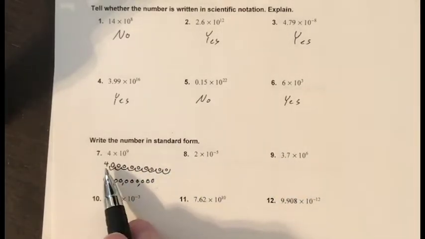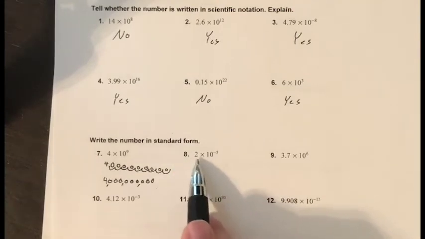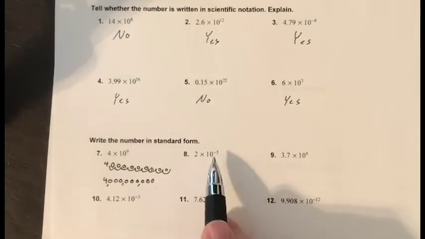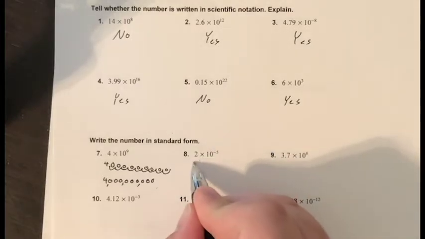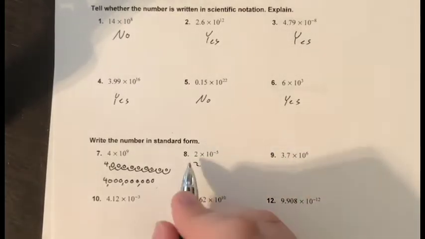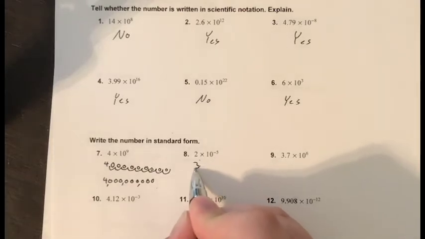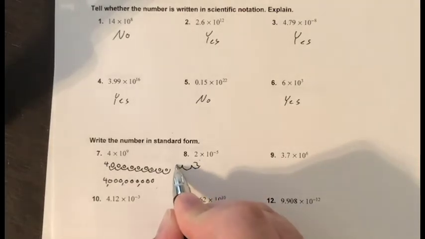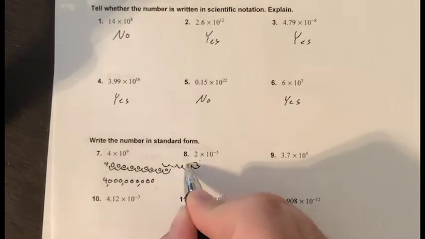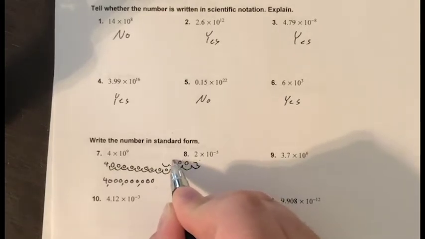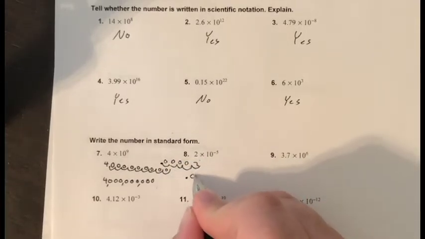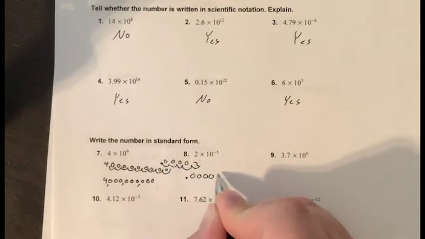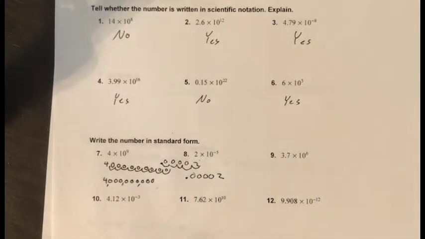All right. Now, let's look at number 8. It's the same concept. I need to look at my exponent, and this time it's a negative exponent, so it's actually telling me to move my decimal to the left, and my decimal is right here. So I'm going to move to my left 5 times. 1, 2, 3, 4, 5. So every time I did a jump, I've got to put a 0 in its place. And I'm going to rewrite this as 0.0, and I got 4 zeros, 2. All right, this is now in standard form.